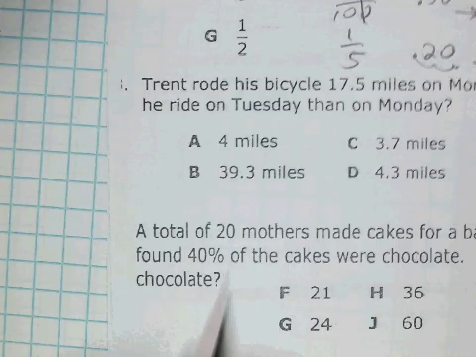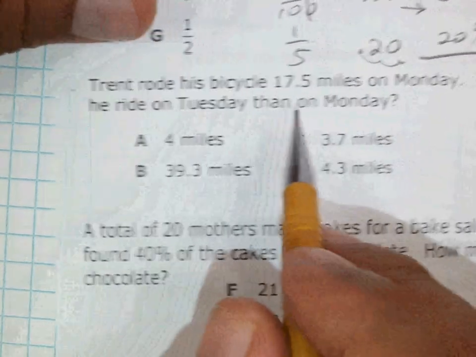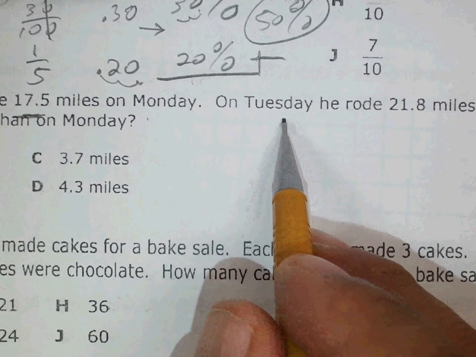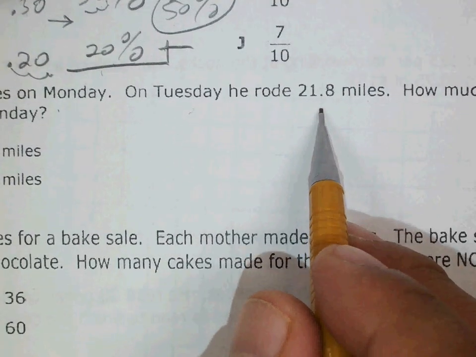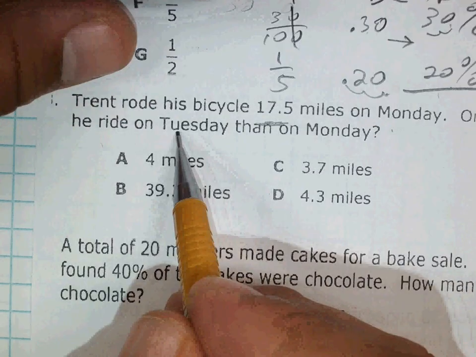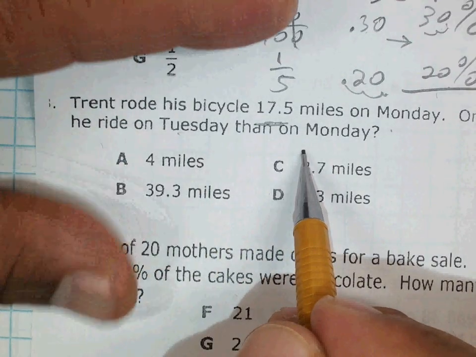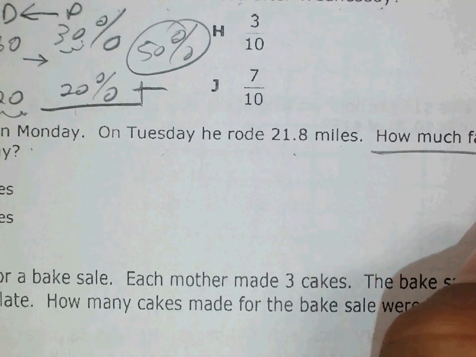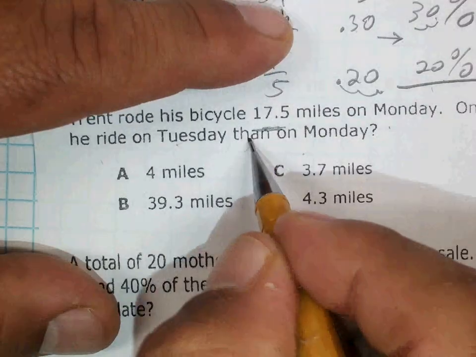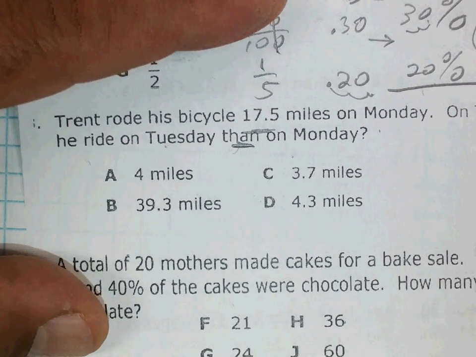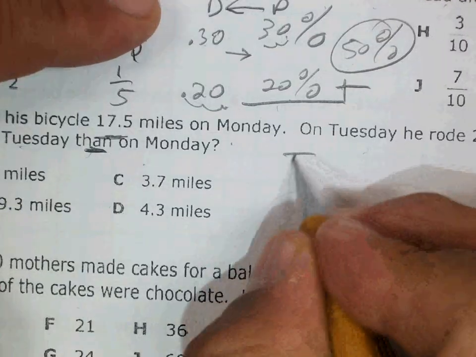I like this format. Okay. Trent rode his bicycle 17.5 miles on Monday. On Tuesday, he rode 21.8 miles. How much farther did he ride on Tuesday than Monday? All it is is a subtraction problem because it has how much farther, and it has the word than. So we're comparing, and so all you're going to do is subtract, okay?